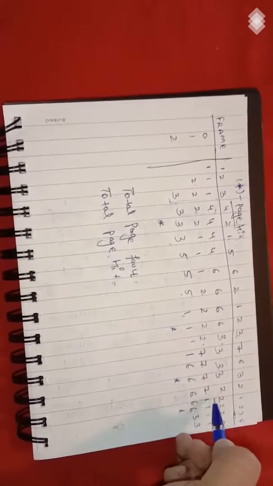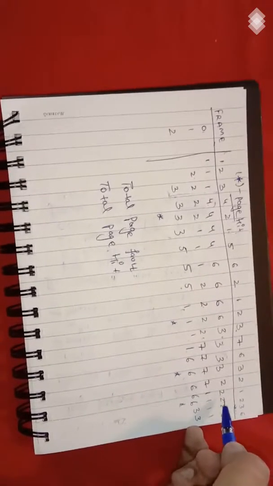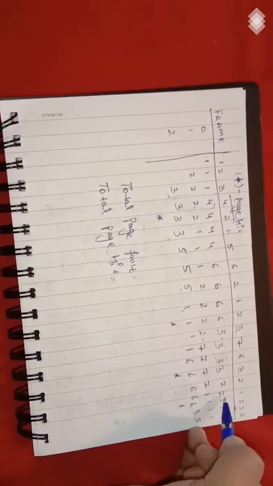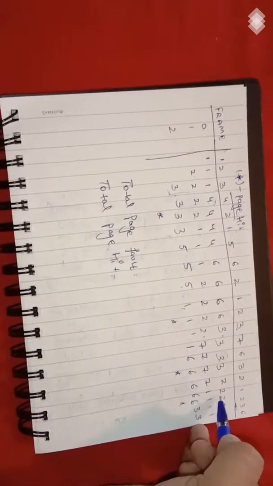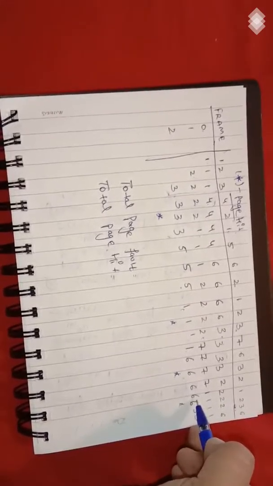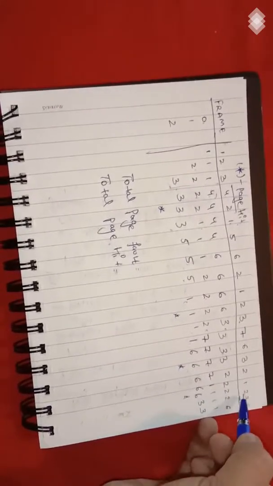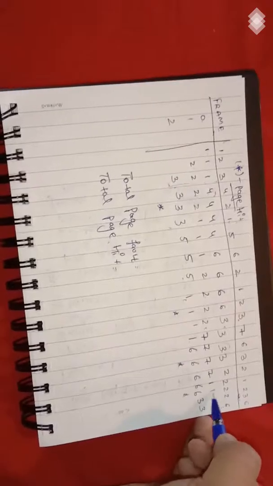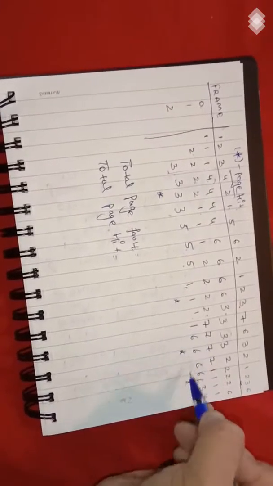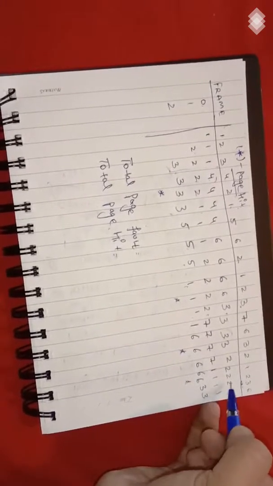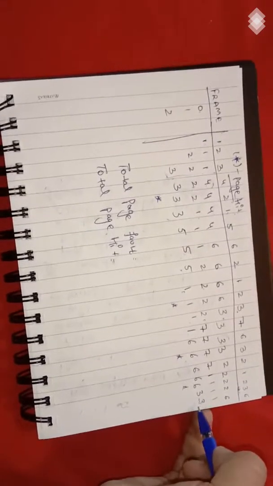Then again 3 is already present here, so it is again a page hit. So 2, 7, 6. Then 7 is the longest, so we replace it with 1: 2, 1, 6. Then 2 is already here, so again a page hit, 2, 1, 6. Now 6 is the longest, so replace it with 3: 2, 1, 3, 6, 1, 3.